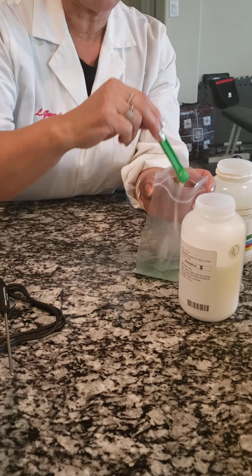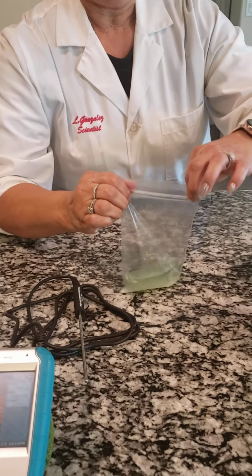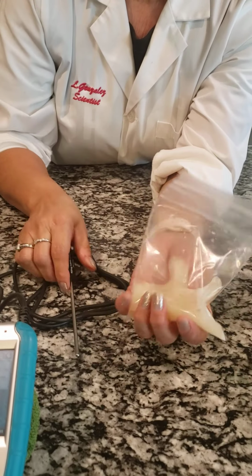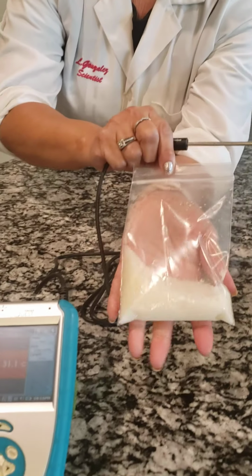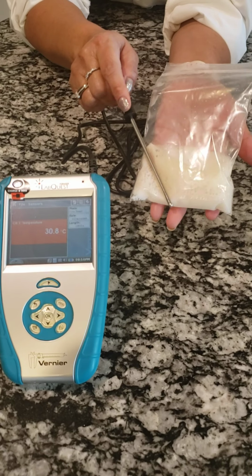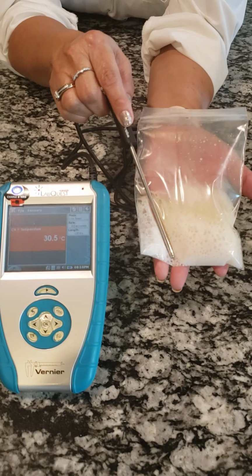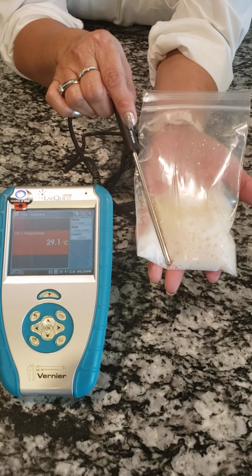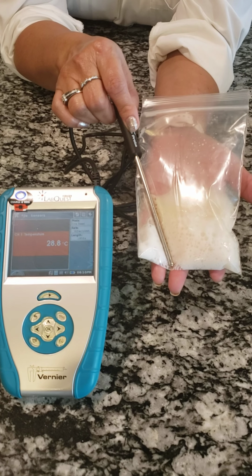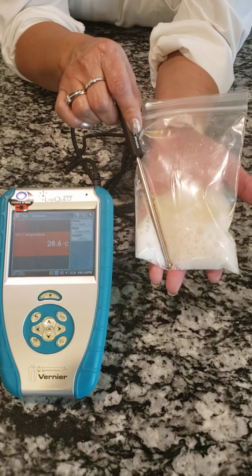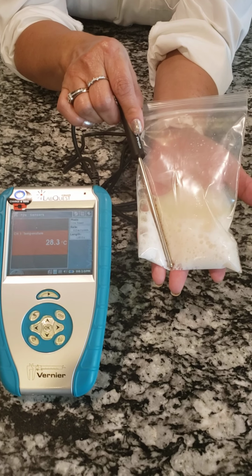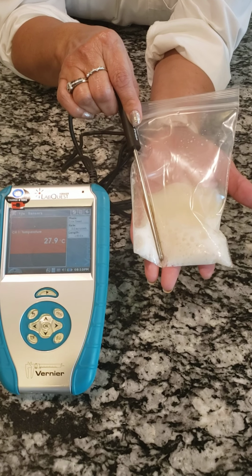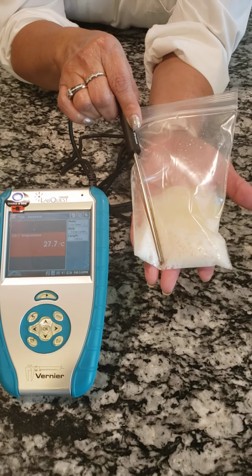After I put the 2 scoops, I'm going to quickly seal it up and move it around. Take its observations, note its observations, and the temperature. What are the 5 indications that a chemical reaction has taken place? Jot down your observations, please. And then make a note of its temperature.